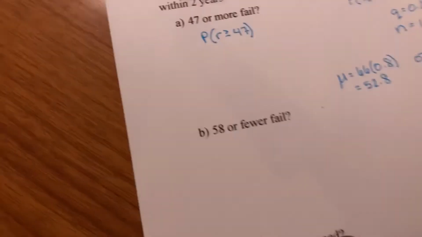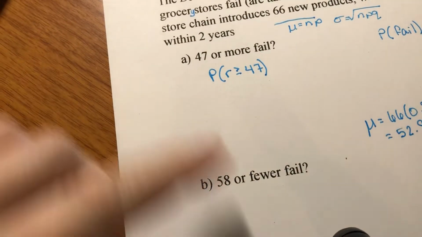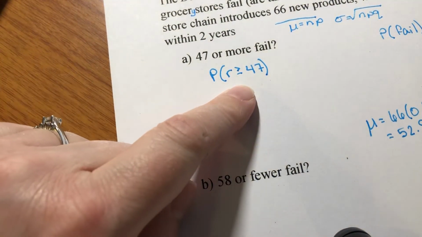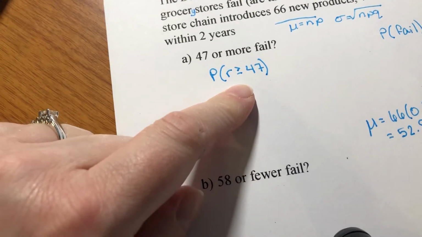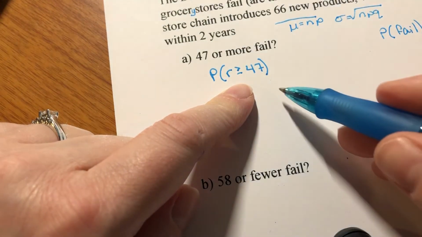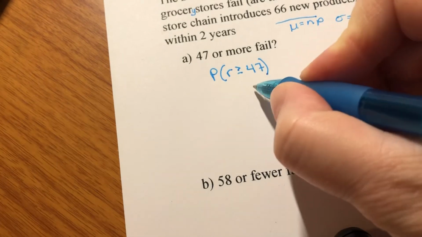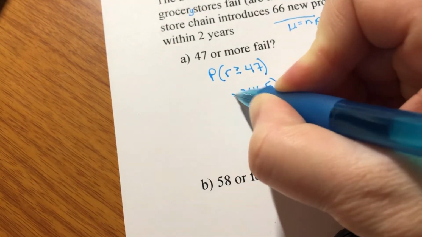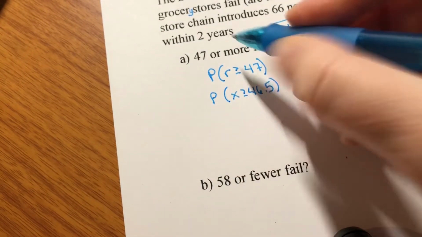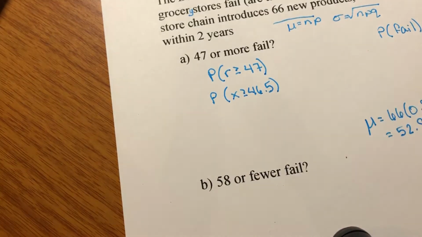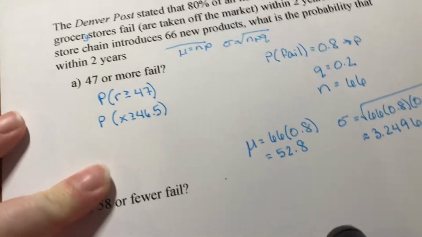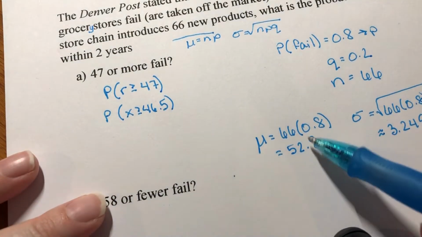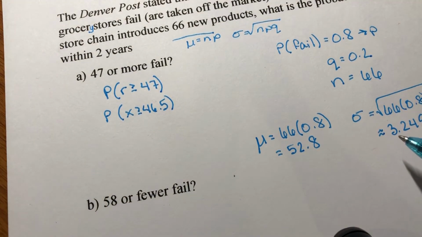Okay, so coming back down here, if we have r is greater than or equal to 47, we can refer to our chart, and it does say subtract 0.5 from the number. So 47 minus 0.5 would be 46.5. And that is now our x value. So we've changed our discrete variable into a continuous variable. And that is what I can change to a z value using my mean and my standard deviation.